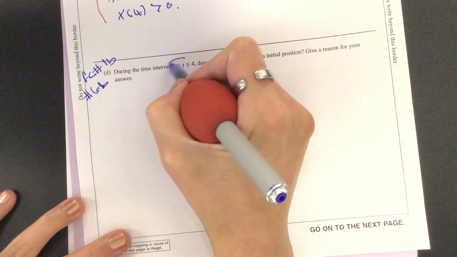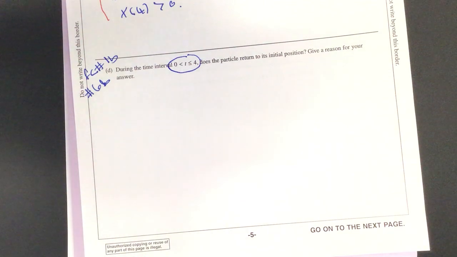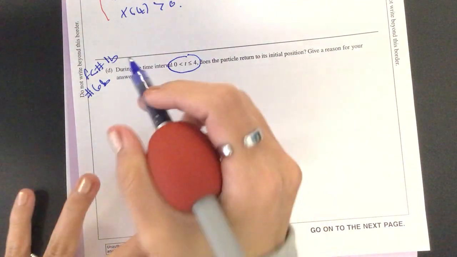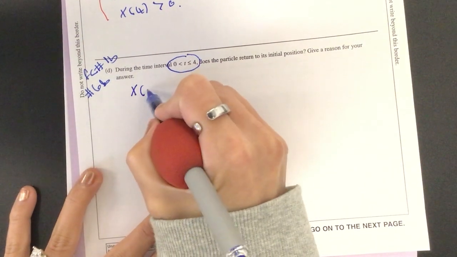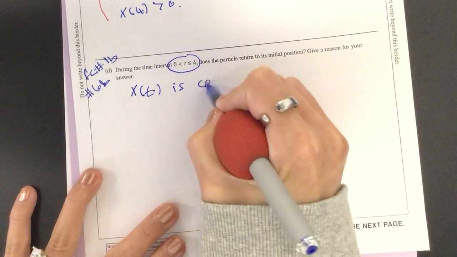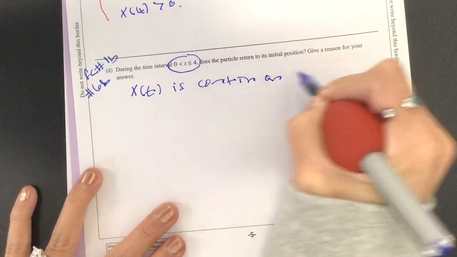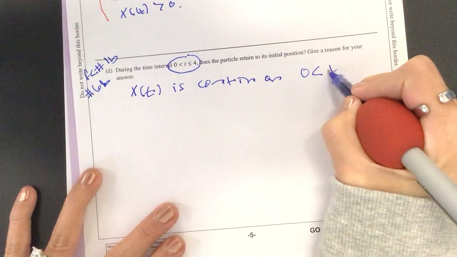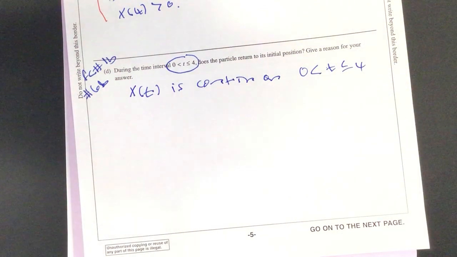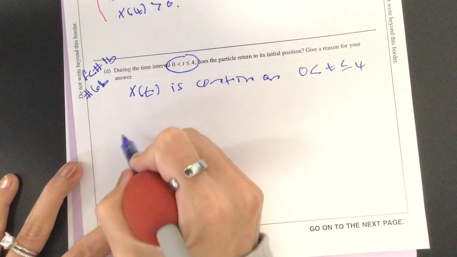The interval given is this guy over here. So you don't have to wonder, do I have to put a bracket or not? They'll give it to you. So let's say x of t is continuous on the interval 0 to t less than or equal to 4. And again, I already have 4. So I'm testing 3, 2, or 1. I'm going to test 1. So let's put on here, we have x of 1.